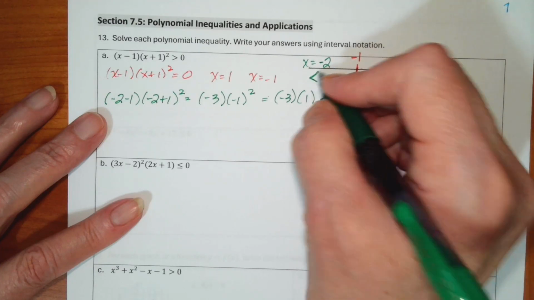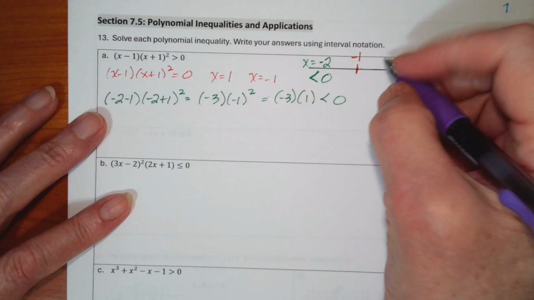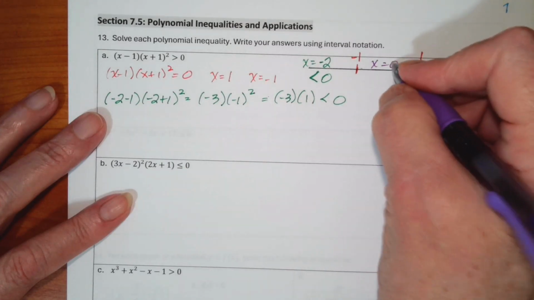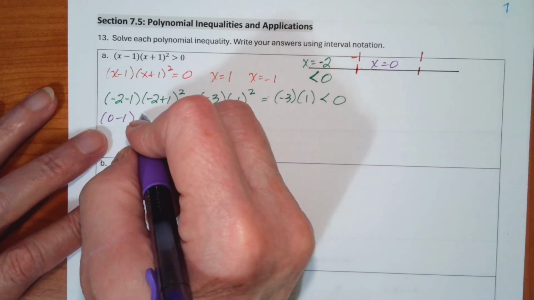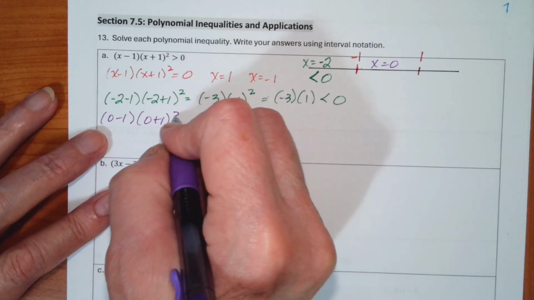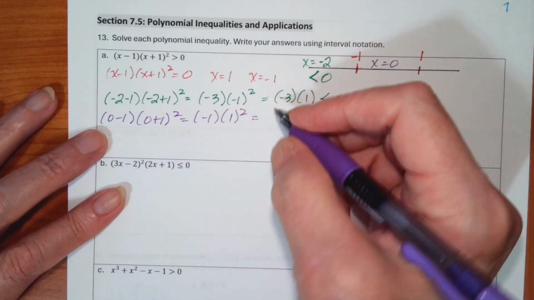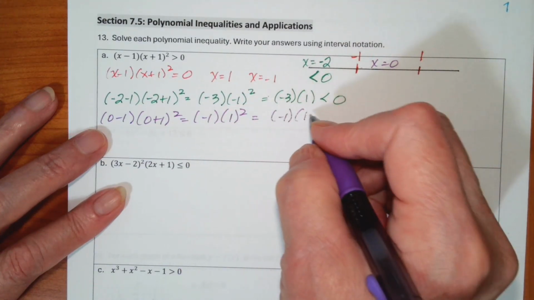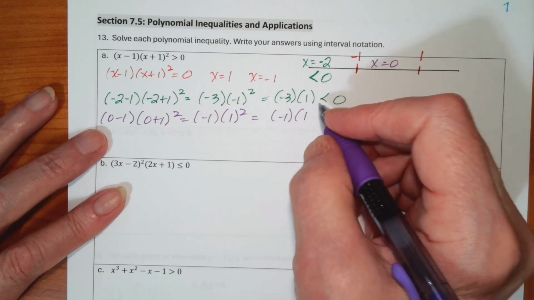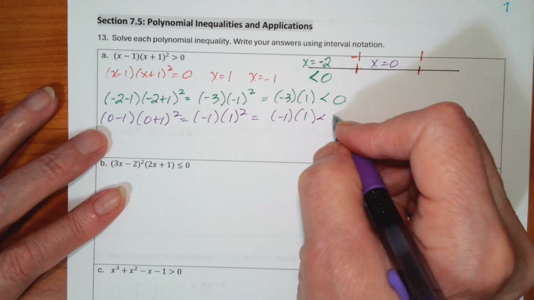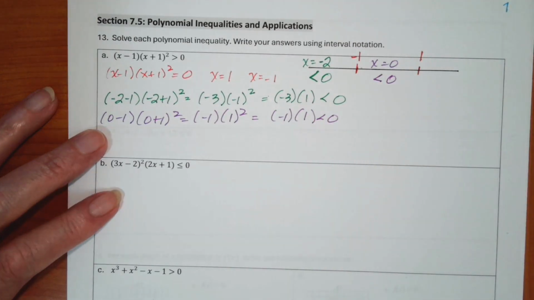So everything in this region is less than 0. In the middle, I'll test x equals 0. So 0 minus 1 times (0 plus 1) squared gives me negative 1 times 1 squared, which is negative 1 times 1, which is less than 0. So everything in this region is less than 0.